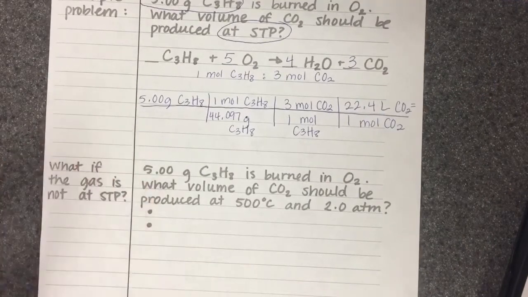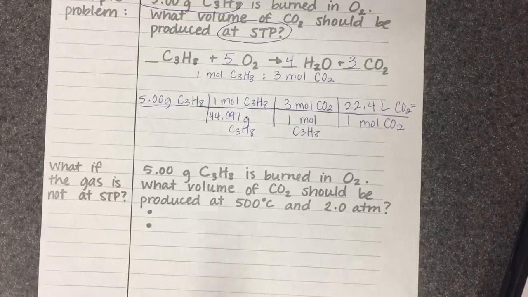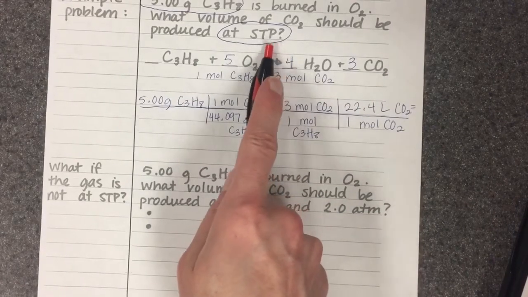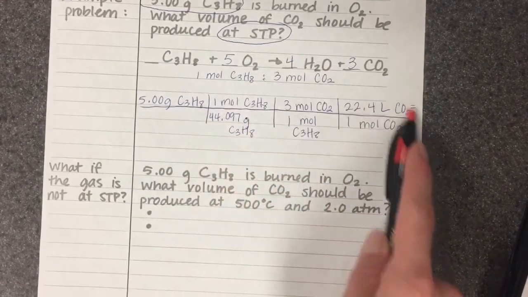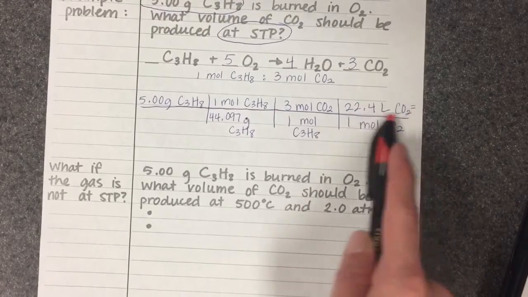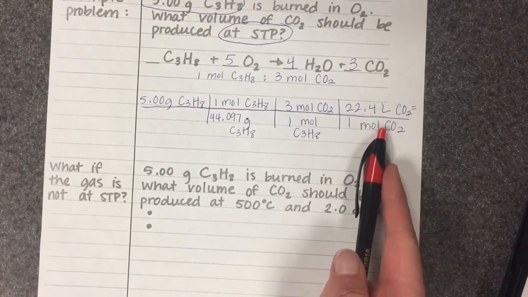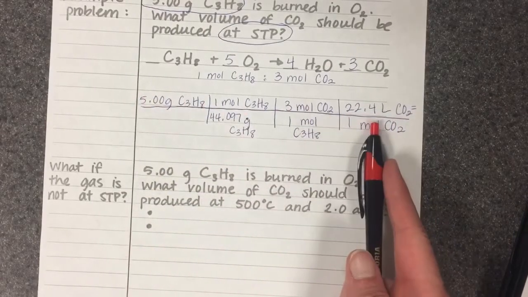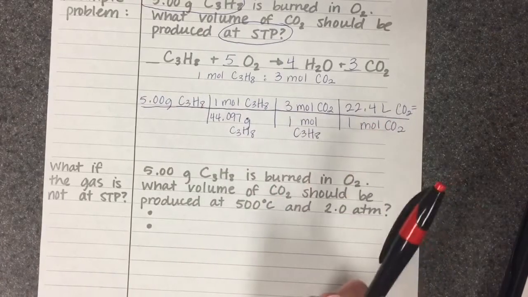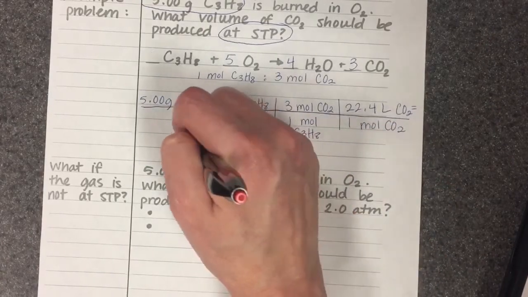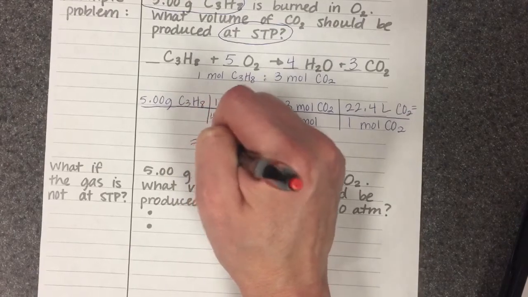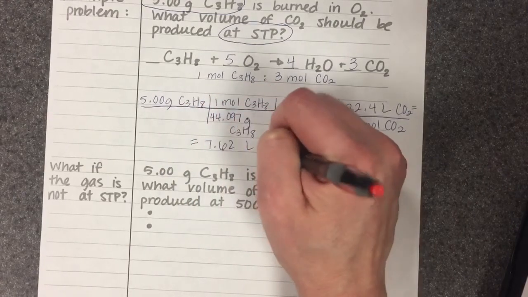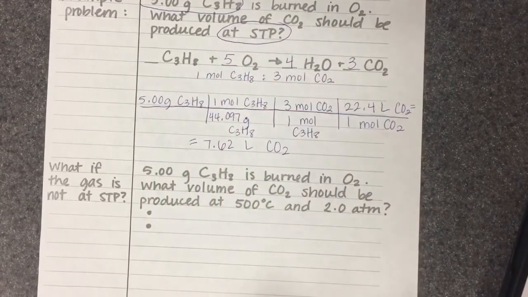So really it's the same, we just get to use a new conversion factor for liters of gas. As long as the problem says that the conditions are at STP, then we can use this conversion factor in our dimensional analysis to get the answer. And if we multiply across the top and then divide that product by the bottom, then our answer is going to be 7.62 liters of carbon dioxide.